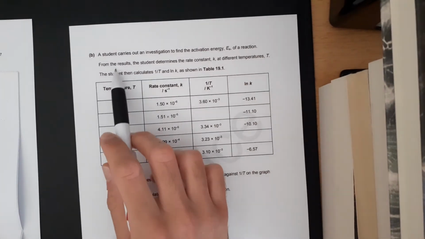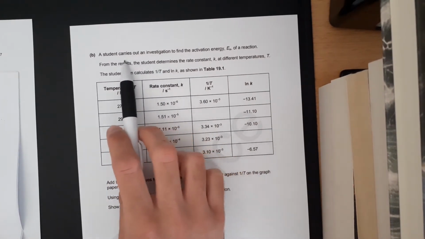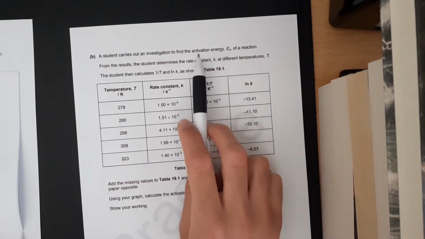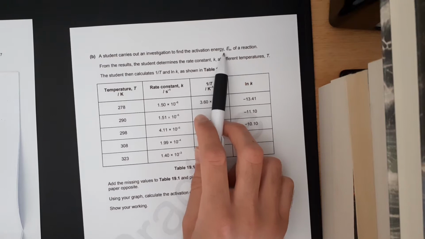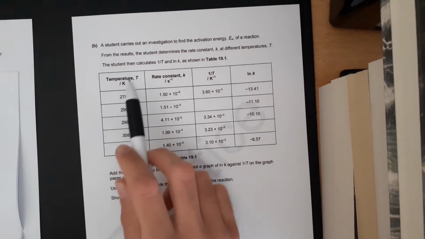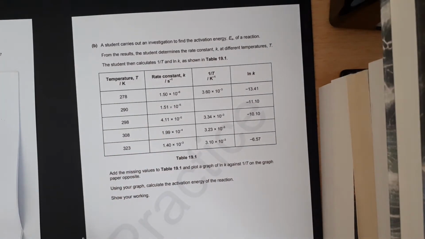In this question here, the student has carried out an investigation to try to find the activation energy. And that is usually the aim of this type of question, to work out what the activation energy for the reaction is. They will have done some experiments, and they've given you your data in a table.